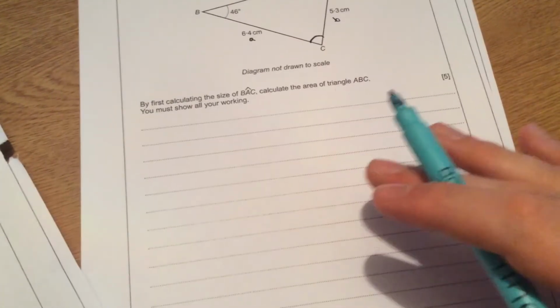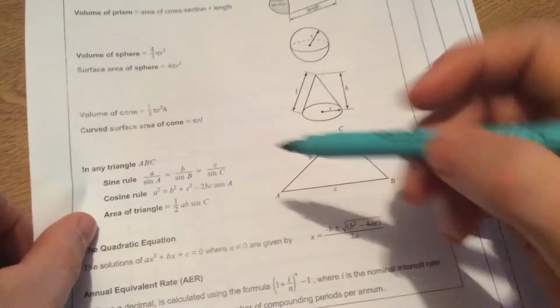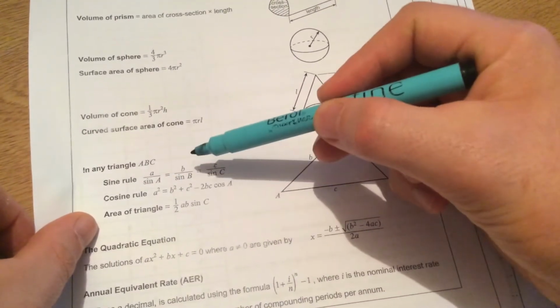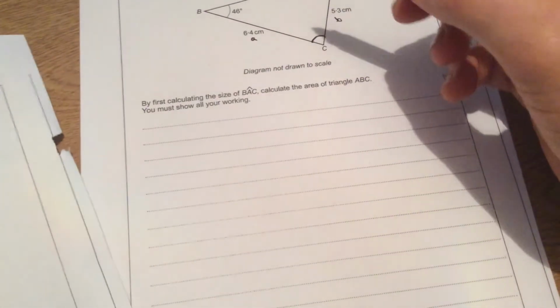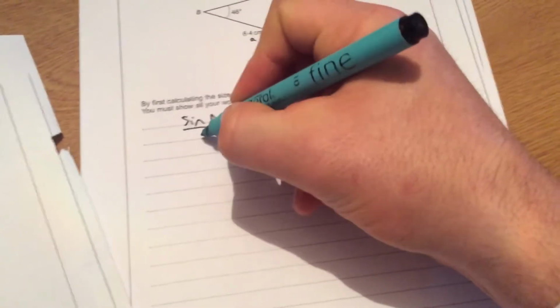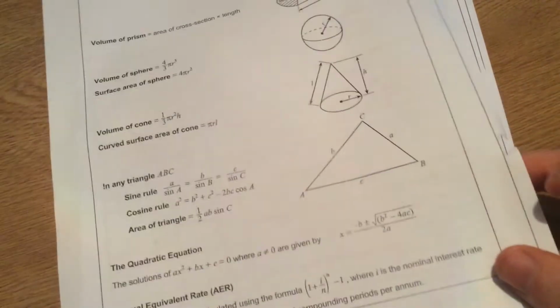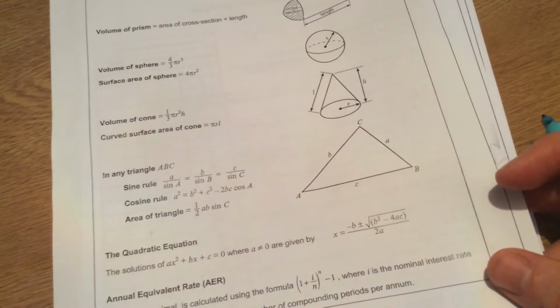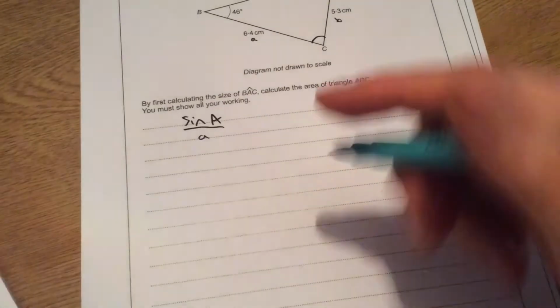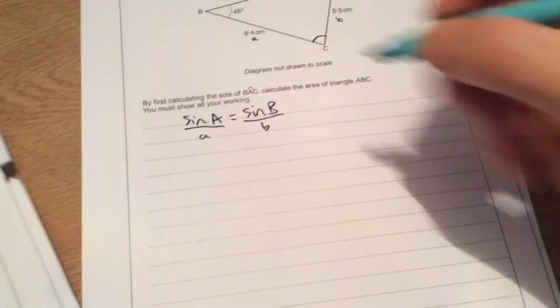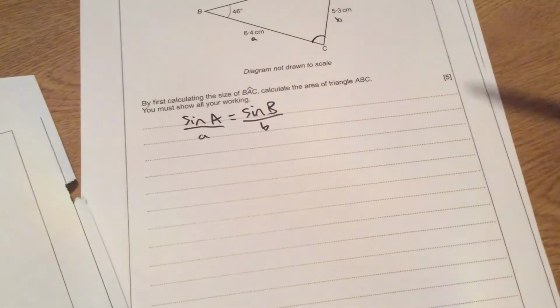Now, if you're finding the angle, this sin A and this sin B need to go on top. So we're finding angle A, so I'm going to write sin A on top, all over little a. Again, all of this is taken from the front of the paper, but this time the sin and the angle goes on top because that's what we're trying to find. That is all equal to sin B, all over little b, as the B's are matching.